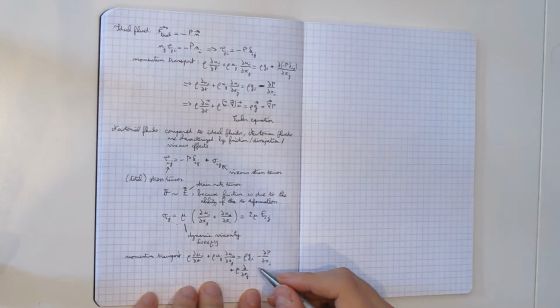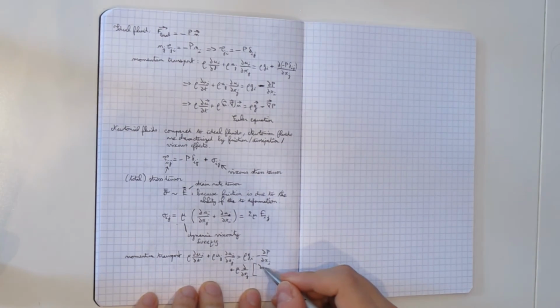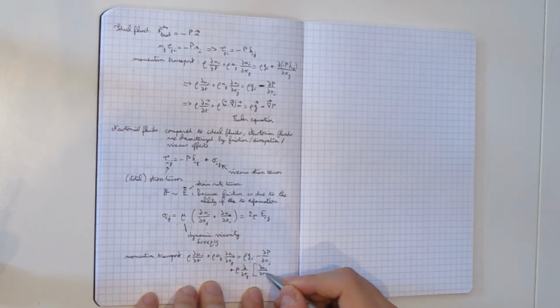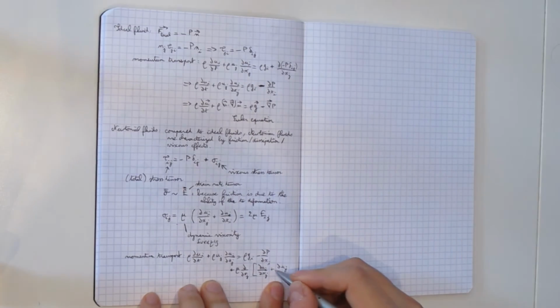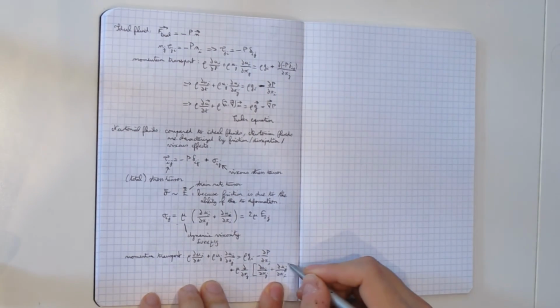So d by dxj of dui by dxj plus duj over dxi.